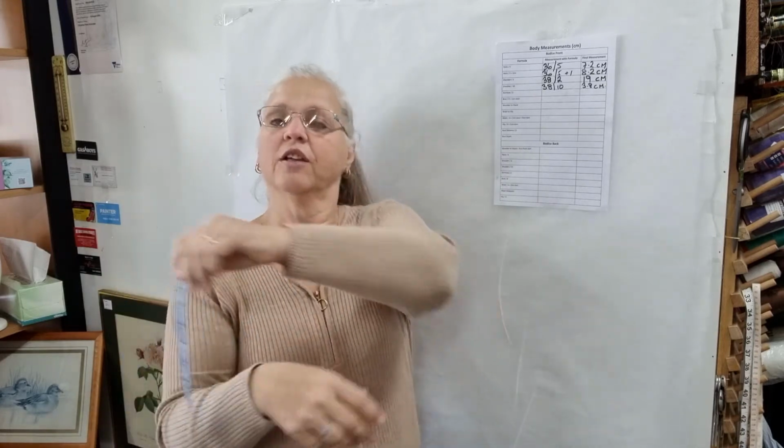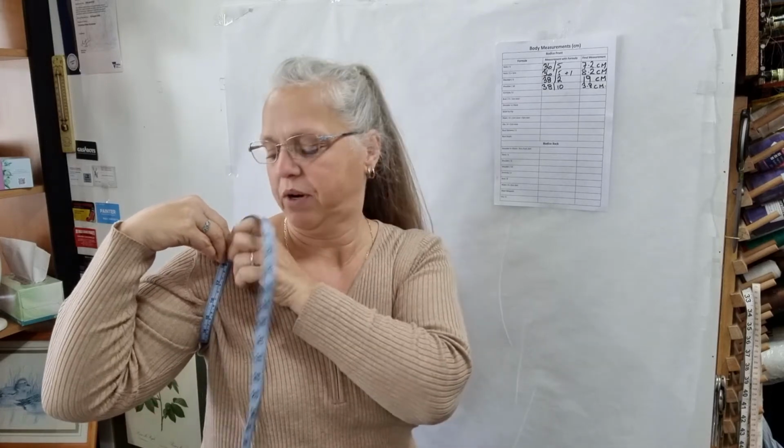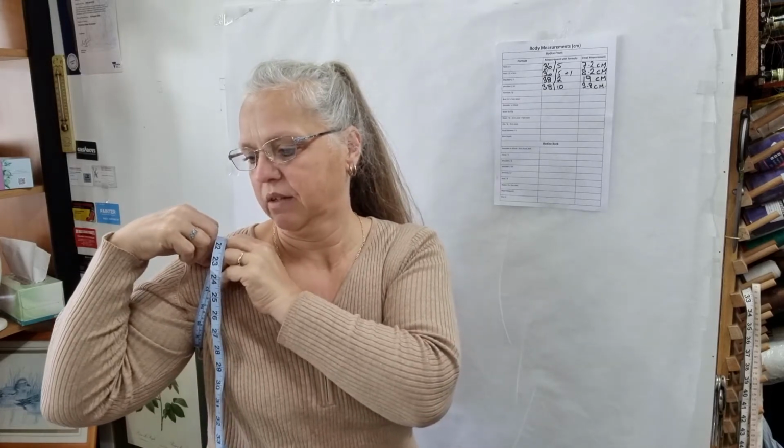The armhole is the next measurement we're going to take. So just take the tape measure over your back, hold on to that, and bring it up around under your arm and bring that up until it meets. And just flap your arms about a bit because you want to be able to have movement in your sleeve area.